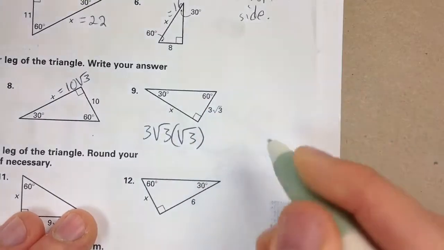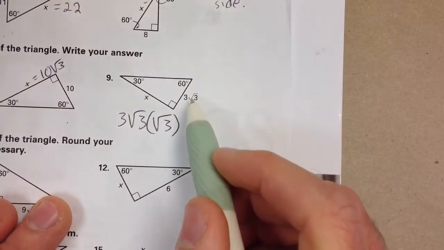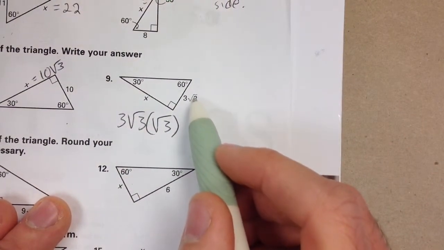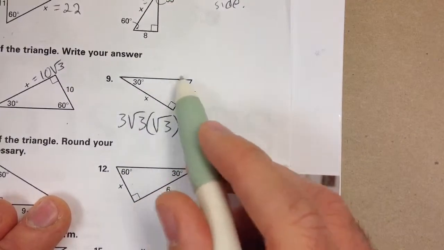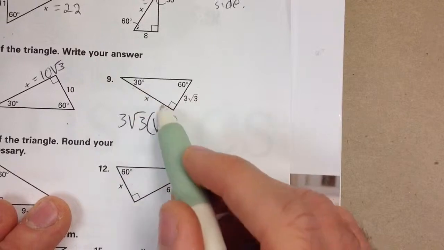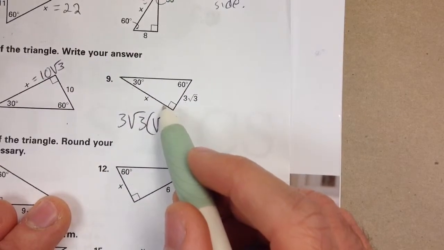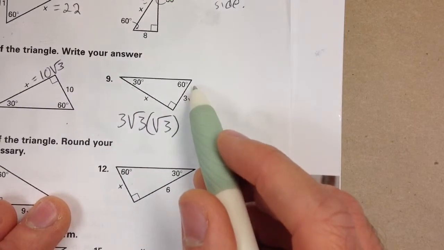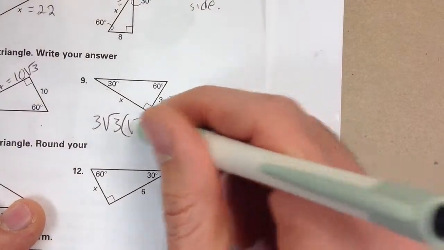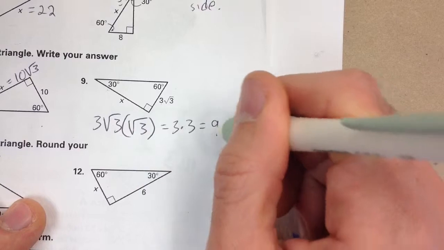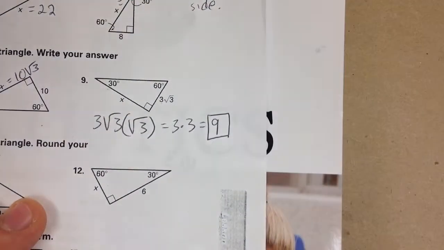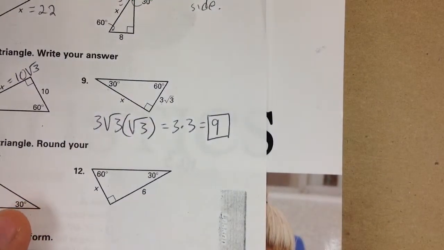Yep. Do not be misled by the fact that the square root of 3 is opposite the 30-degree angle in this one. It's a 30, 60, 90 triangle, therefore the intermediate side is going to be the square root of 3 times whatever the shorter side is. And then root 3 times itself is just 3. Therefore, x equals 9. Okay?